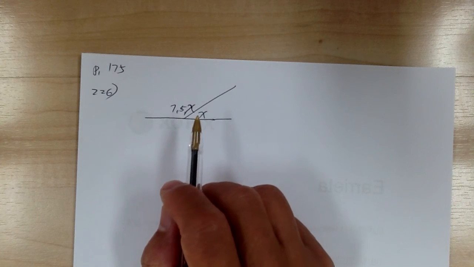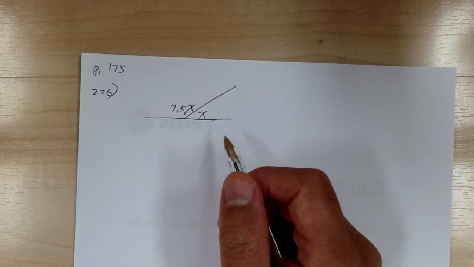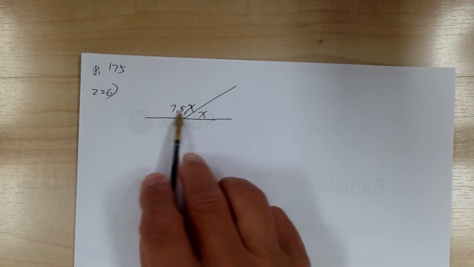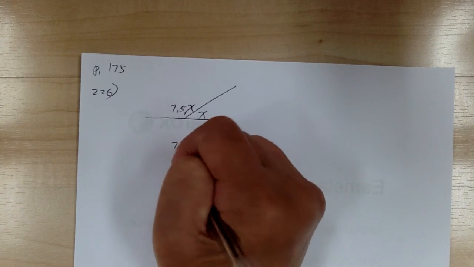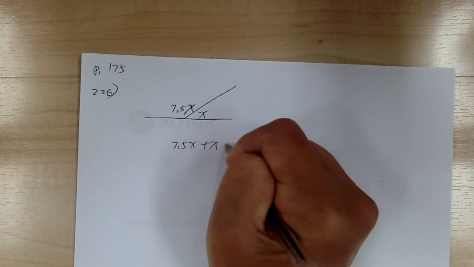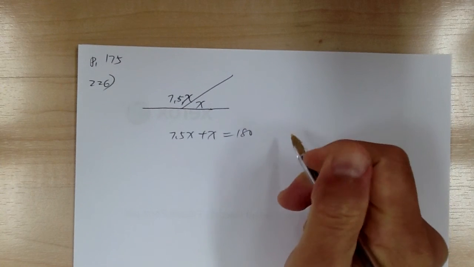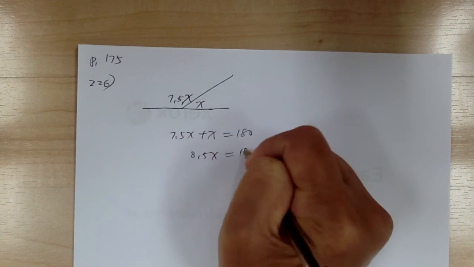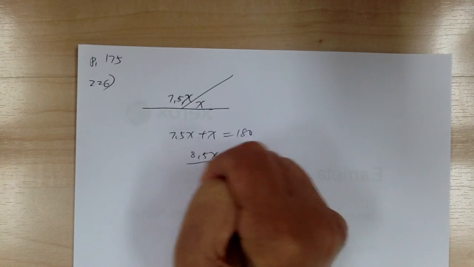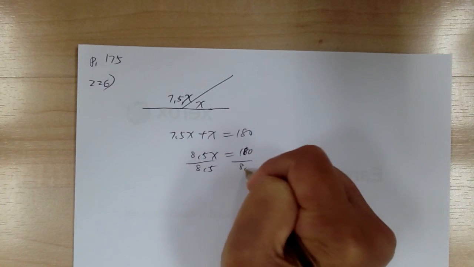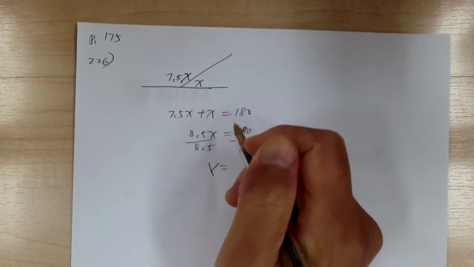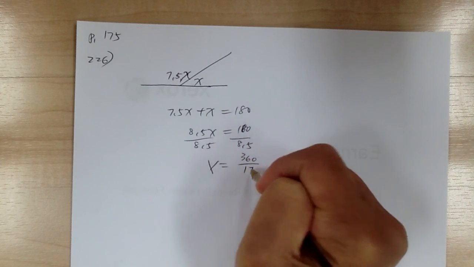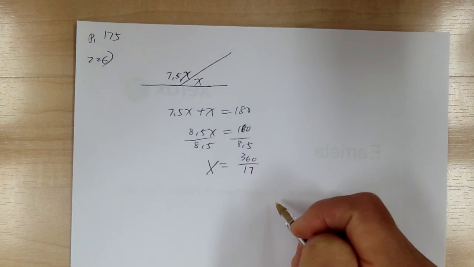Okay, so you can see that because this is a straight angle, that means 7.5x plus x will equal 180. Right? So 8.5x equals 180, divided by 8.5, divided by 8.5. So x will be equal to, if you simplify this, you're going to get 360 over 17.